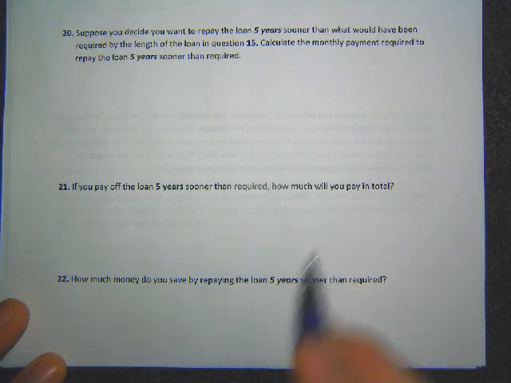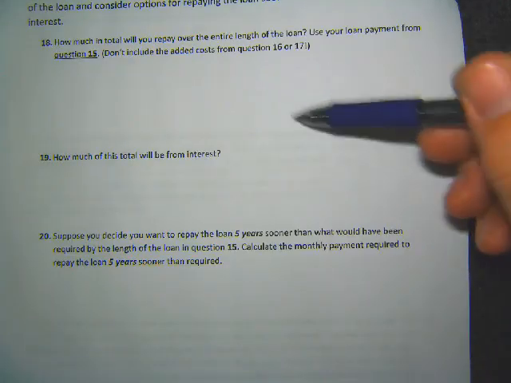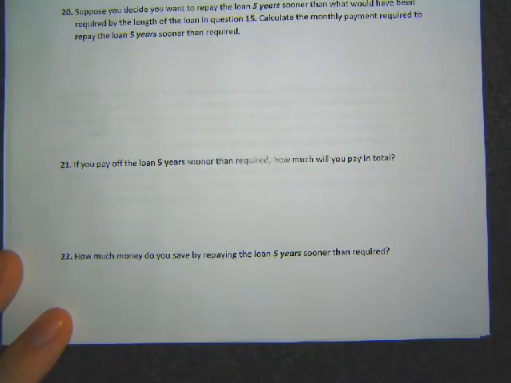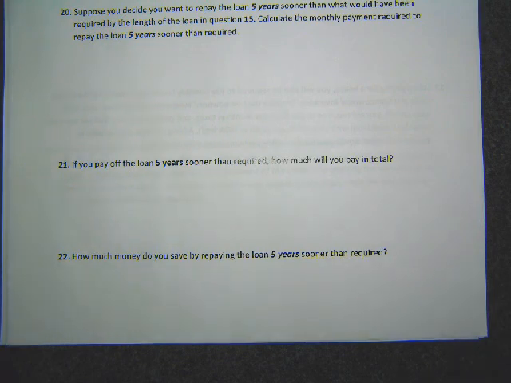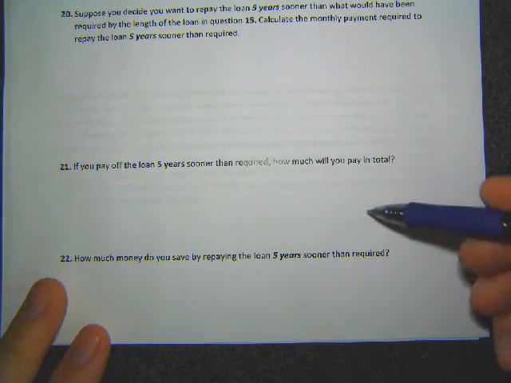Now we'll take this total compared to the total we got in 18, and we can find out how much we saved. Subtract 21 from 18 and say, oh, okay, because I paid it off 5 years faster, I saved so much money in interest. The savings should be pretty good. If you pay it off faster, you avoid a lot of interest payments. You can save thousands and thousands in interest payments just by paying a little bit faster.